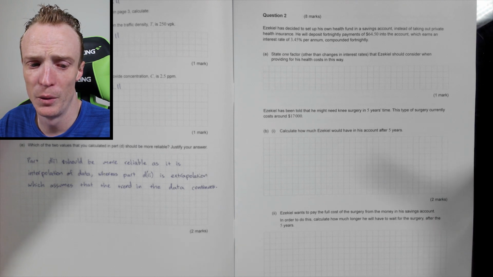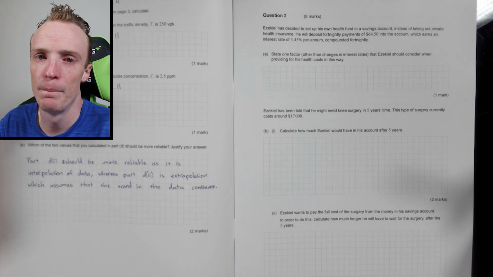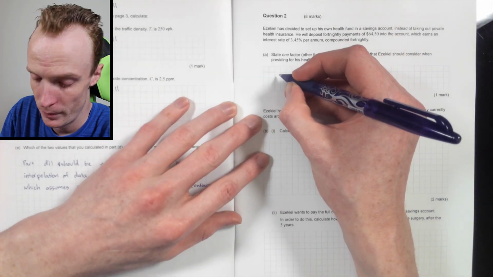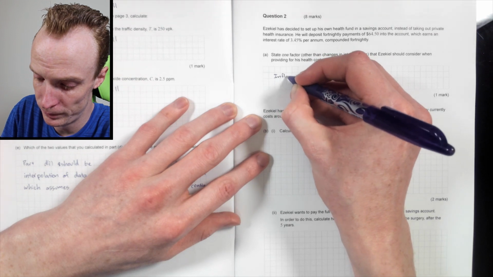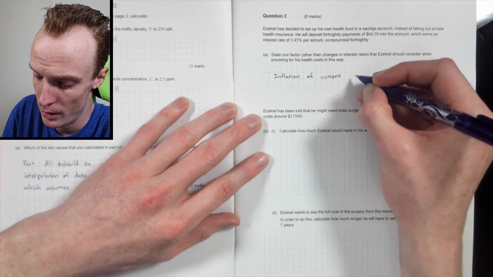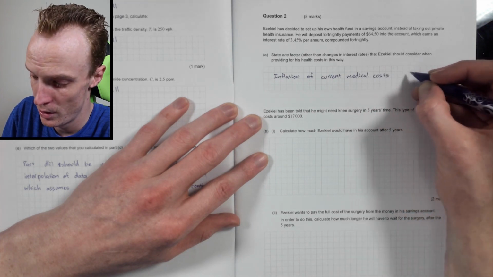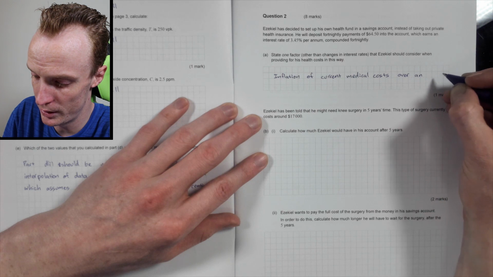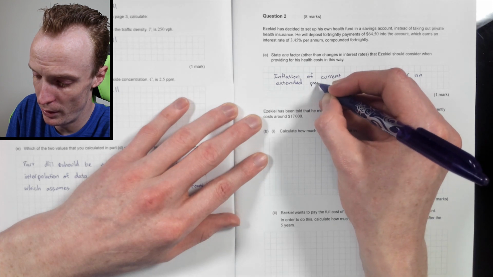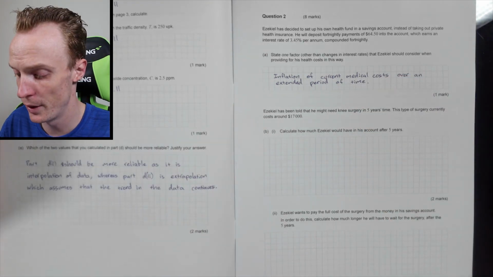Well, the first thing that I'd be thinking about is the inflation rates. That'd probably be the easiest one to think about because current medical costs are going to increase over time due to inflation. So that's what I'm going to say here. So, inflation of current medical costs over an extended period of time. That probably really nails that one mark.